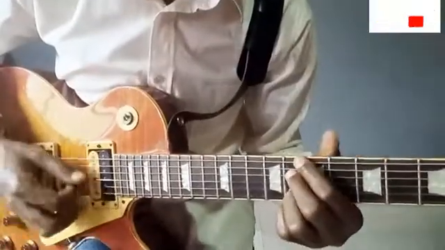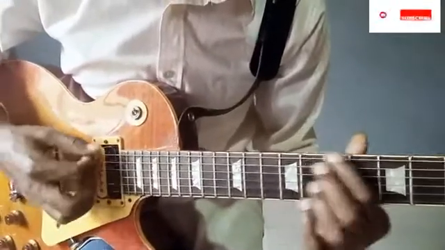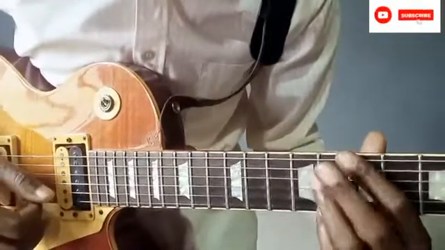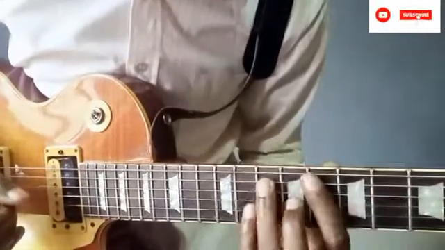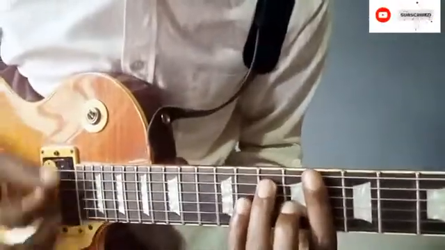And we round it off. So we have this. So we have the root, we have the 7th, we have the 5th, then we have the root. So we can have this too. Then we can as well have this. This is rhythm chord.